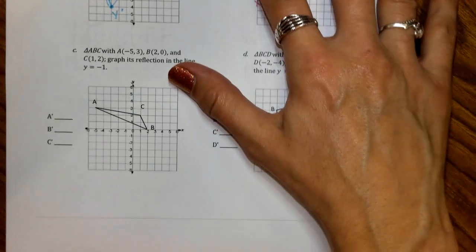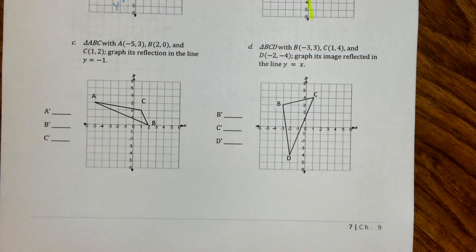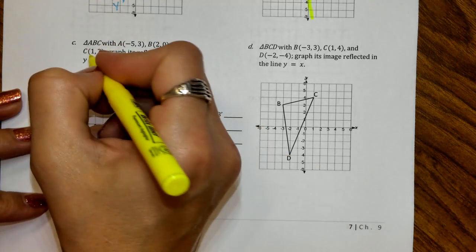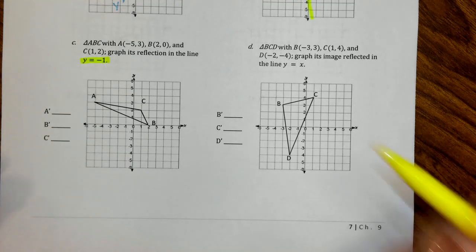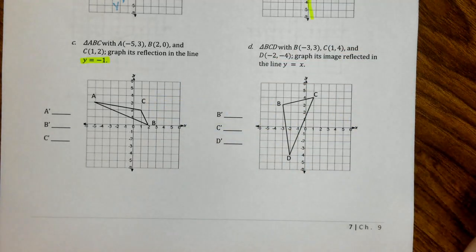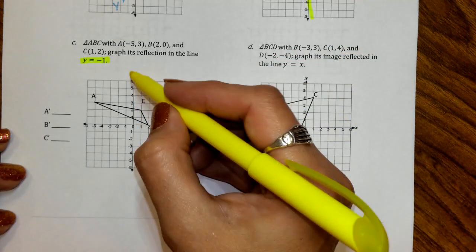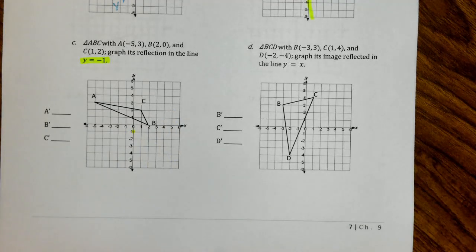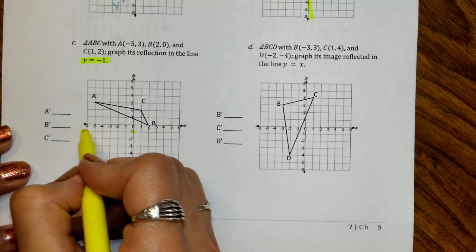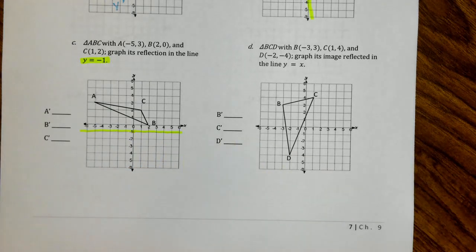We've already have the pre-image there for us, so yay. We're going to talk about reflecting over y equals a number. So here we go, y equals -1. This is where there is no rule to follow. You need to count how many to the line of reflection and then count further. So at y equals -1, on your y-axis, find -1 right here. And we want to cross through that point going horizontal. Okay, y equals a number is a horizontal line.